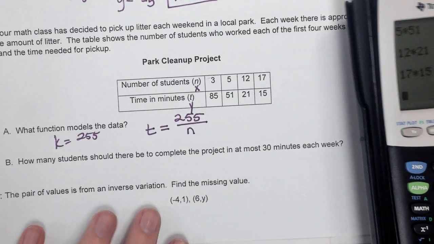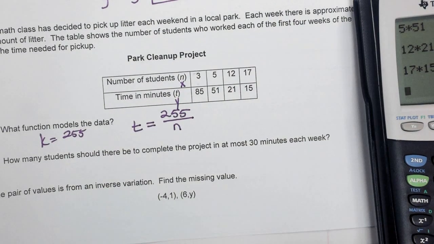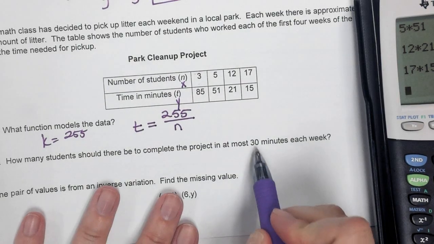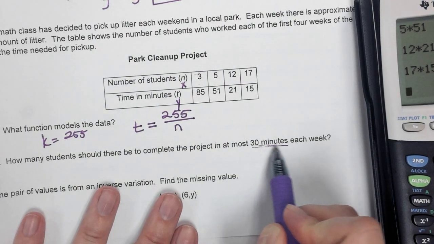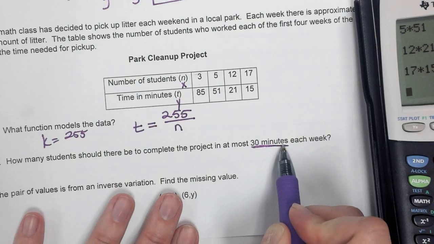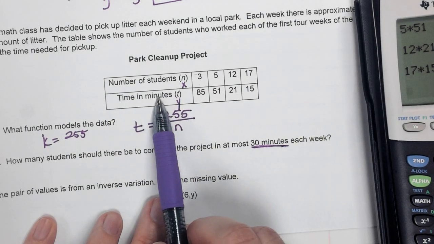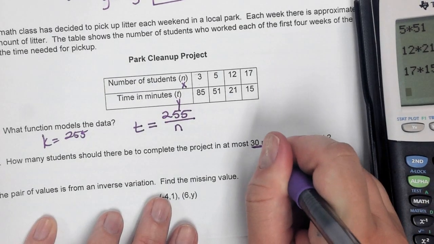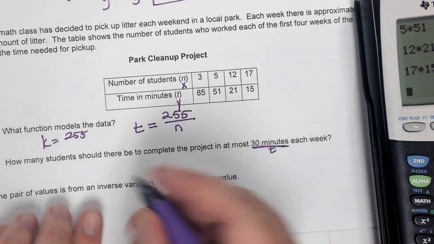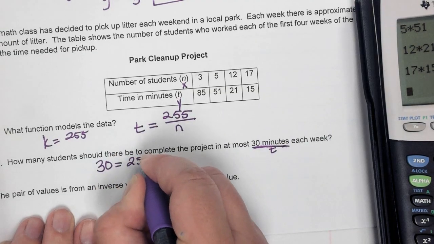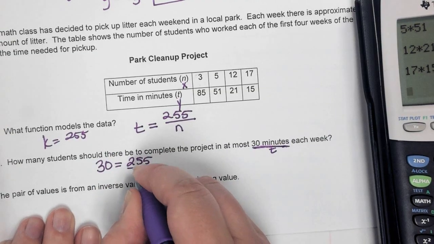How many students should there be to complete the project in at most 30 minutes each week? Okay, so I got to know, what do I plug in that 30 minutes? 30 minutes, is that T or is that N? N is the number of students, T is the time in minutes. This is T. Okay, so we're going to plug in 30. So 30 equals 255 divided by N.